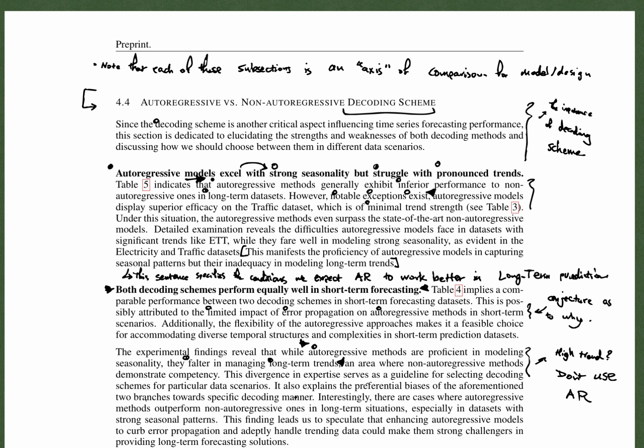However, they mentioned that exceptions also exist. For example, in the traffic data set, which has minimal trend strength, yeah. All in all, empirically, they conjecture that autoregressive decoding might not be the optimal choice for the cases where you have longer-term pronounced trends. And then the second part is that both decoding schemes, namely autoregressive and non-autoregressive, for the short-term forecasting seem to be doing an equally good job.